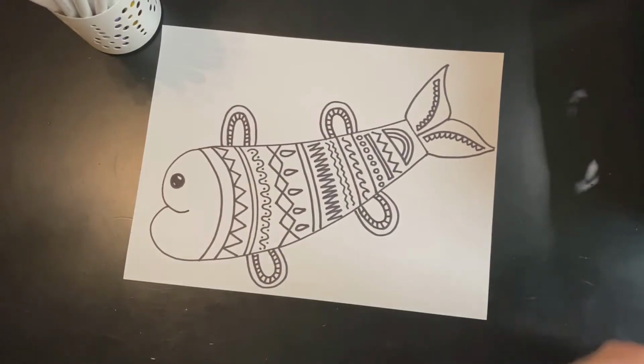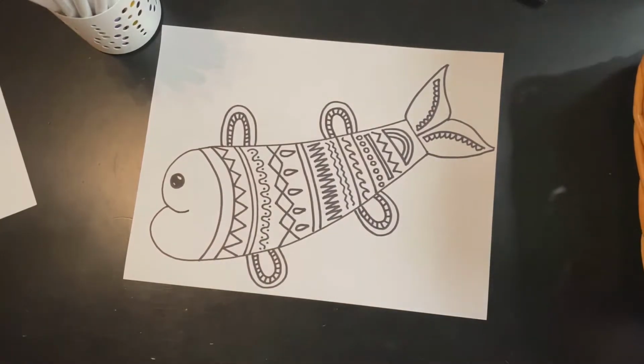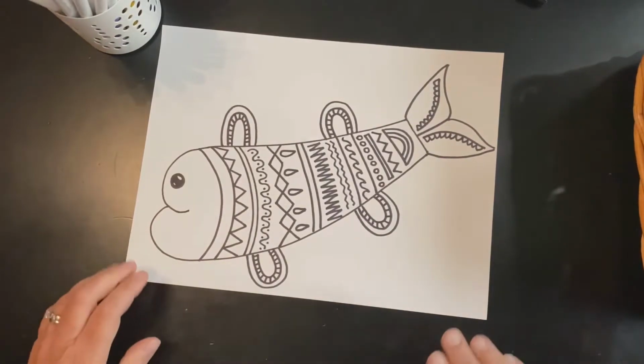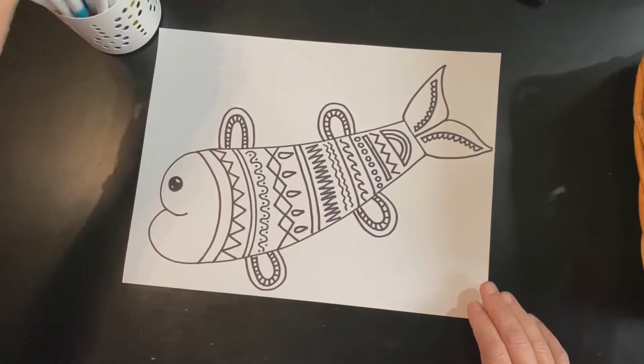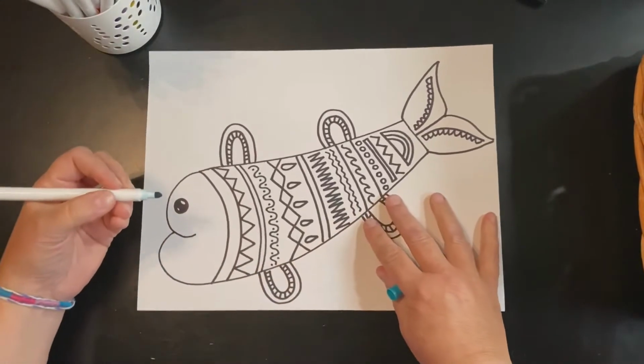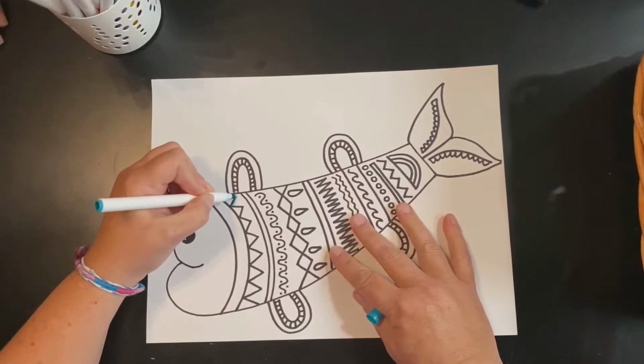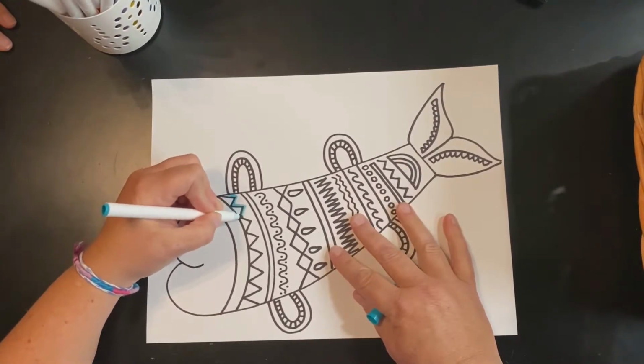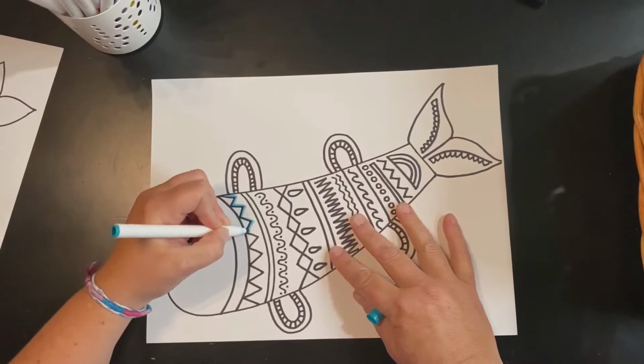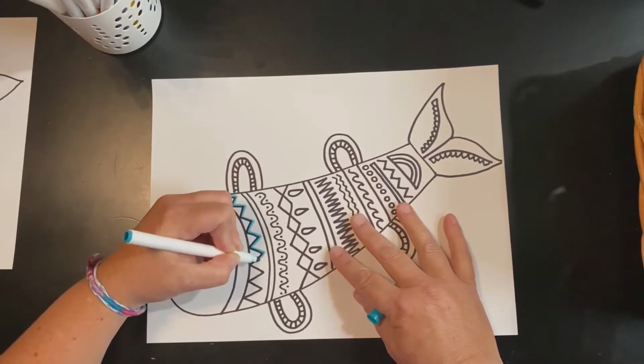Once your drawing is complete and full of dashes and lines and dots and patterns and designs, it's time to add some color. If you have markers and crayons, it would be great to pull those out to add the color to this fish. If you don't have those things, that's okay. Color your fish any way you can with whatever you have at home.